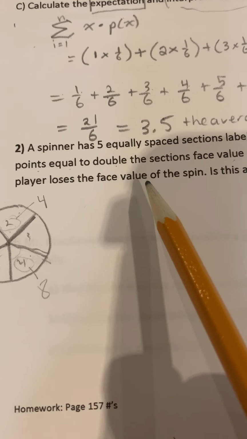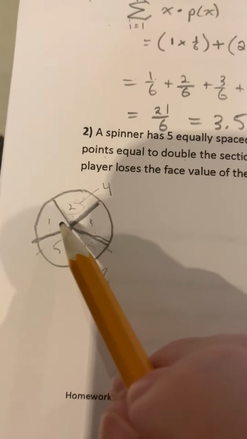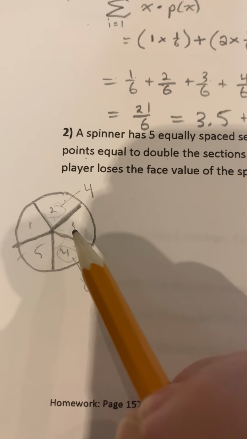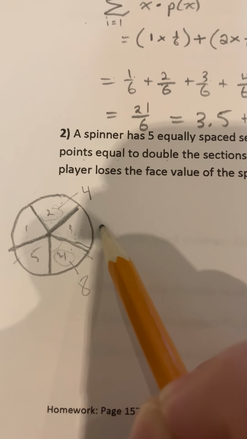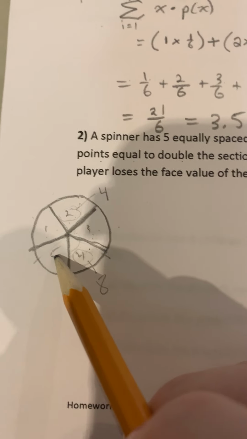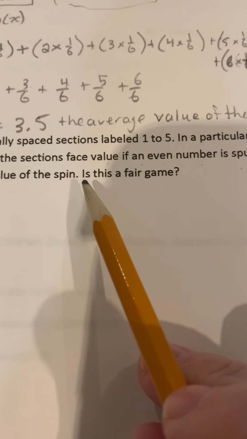So they lose the face value. So all the other spins would be odd numbers. So they would lose these as points. So if they spin it and it lands on a 3, they would lose 3 points. If it landed on a 1, you would lose 1 point. And if you landed on a 5, you would lose 5 points. So the question then says, is this a fair game?